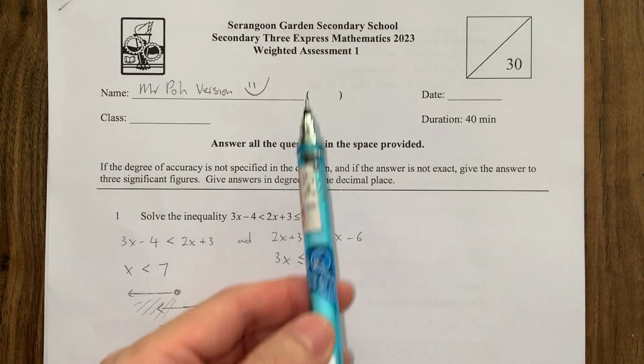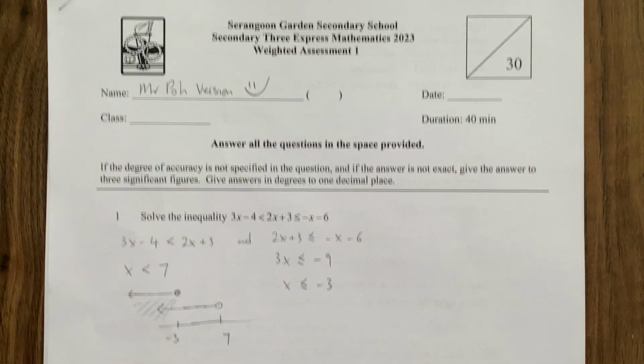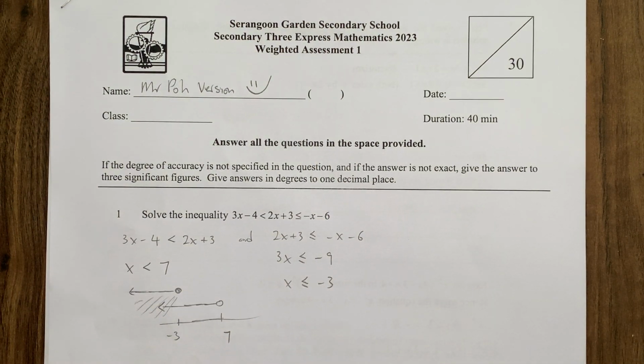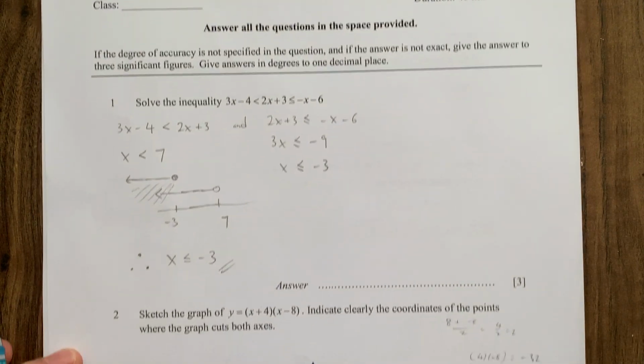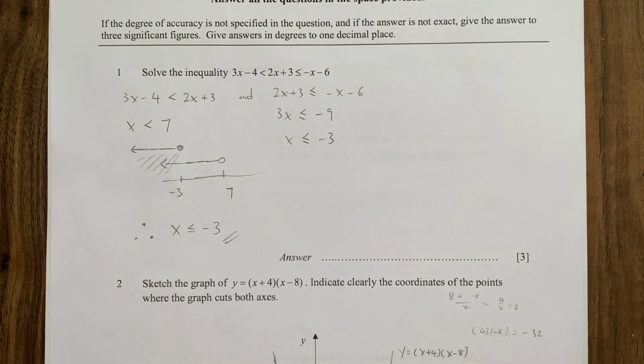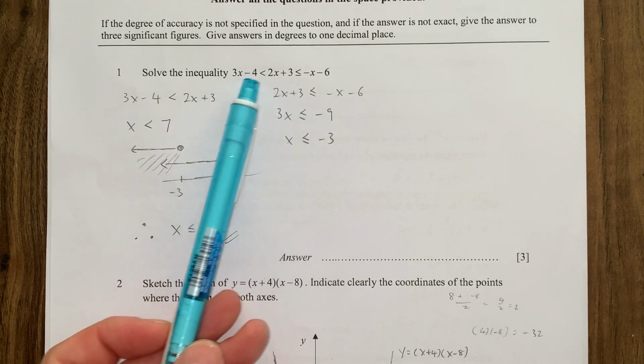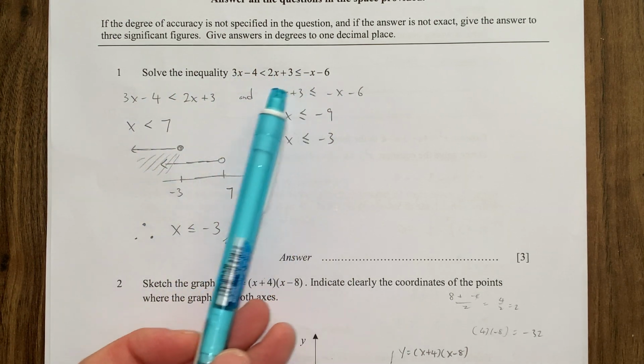So this will be the walkthrough for the WA1. This will be very helpful for you to do your preparation and do your corrections for retest. Okay, so for the first question, this is our classic inequalities simultaneous. So simultaneous inequality.